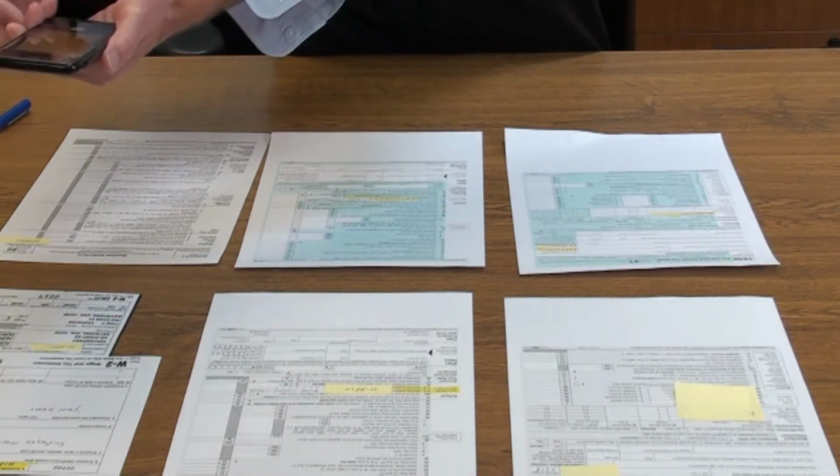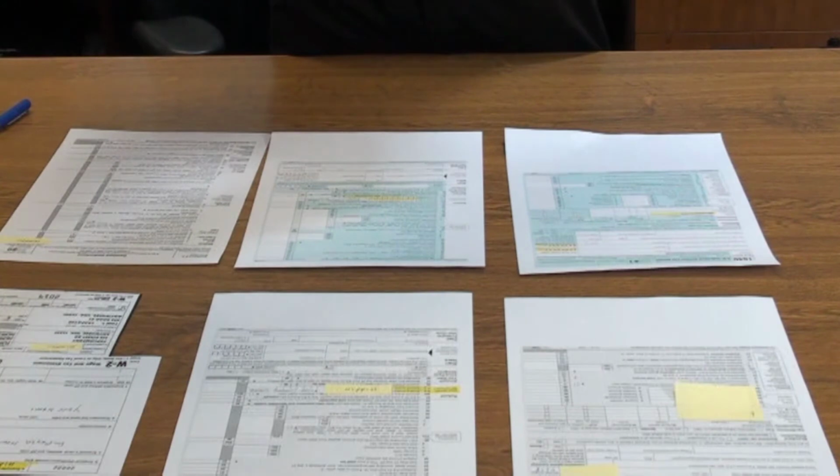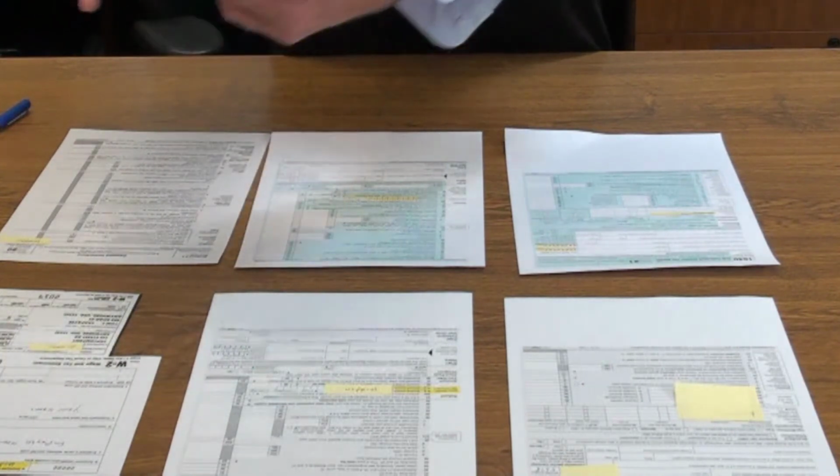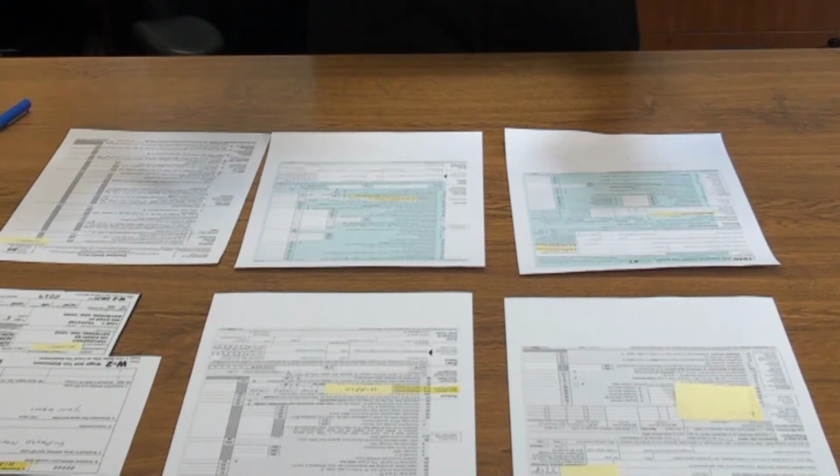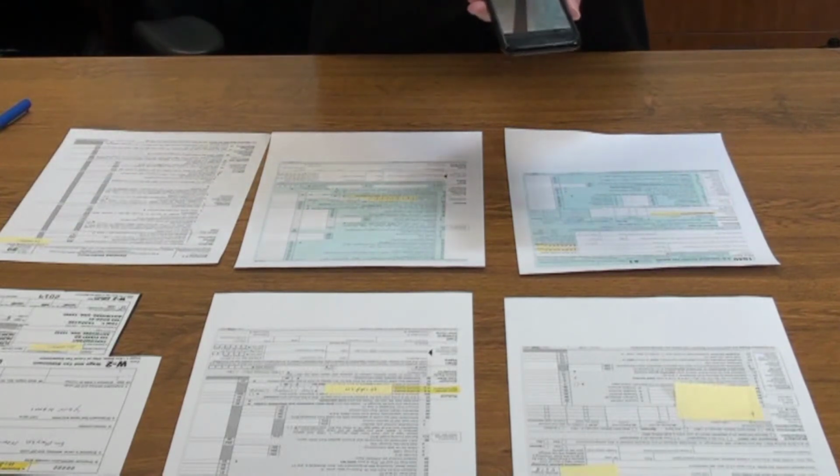Same thing here. Now, you want to move your camera up and down to make sure that your orange box covers all of the document that you're trying to photograph. Otherwise, it'll cut off. You can see we got it all there. Do this for all of the documents that you're going to send. When you're done, you hit done.